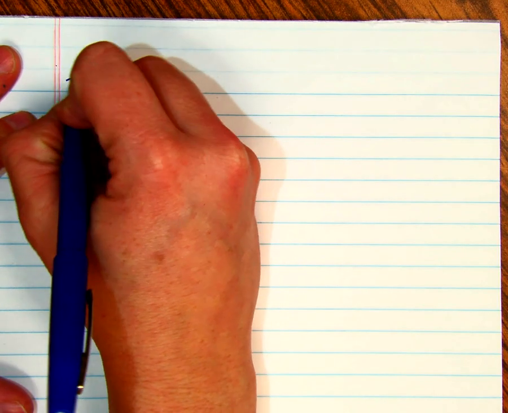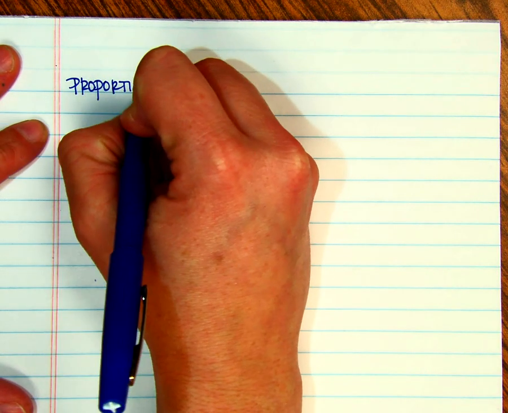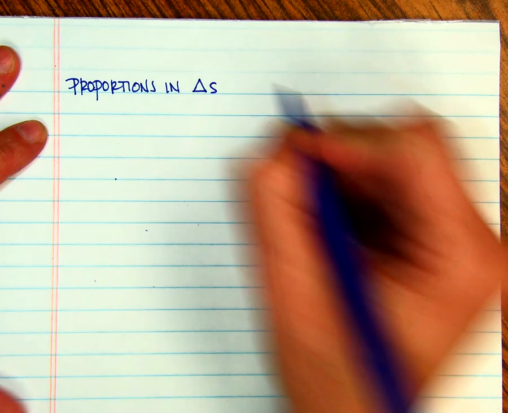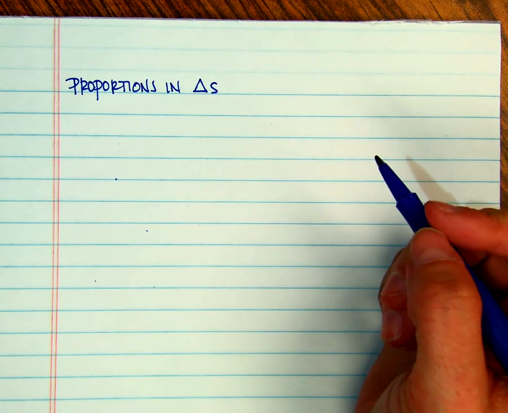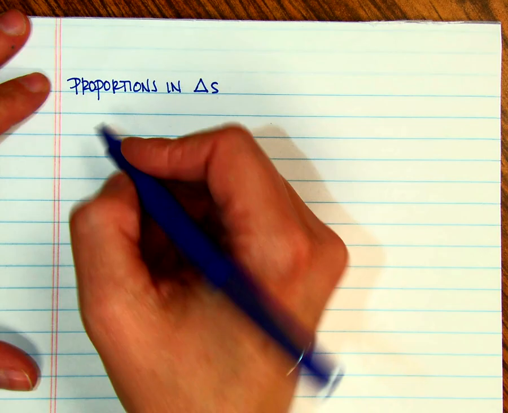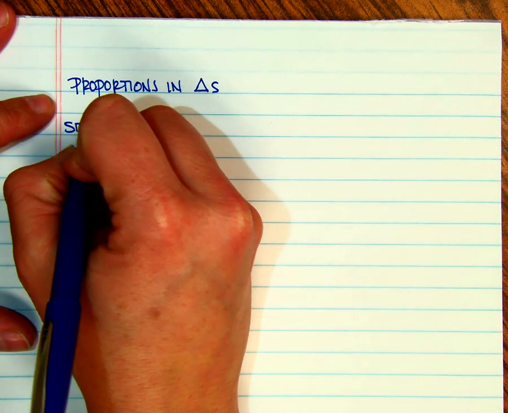Okay, so today we're going to talk about proportions in triangles. Proportions in triangles are basically three, I think, different kinds of situations. The first one we're going to talk about is called the Side-Splitter Theorem.